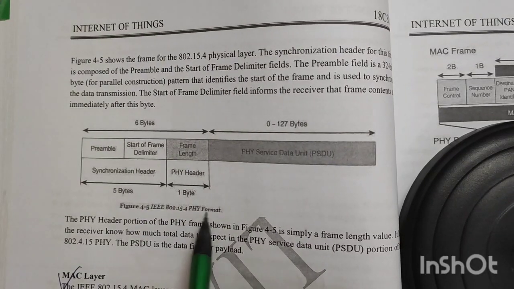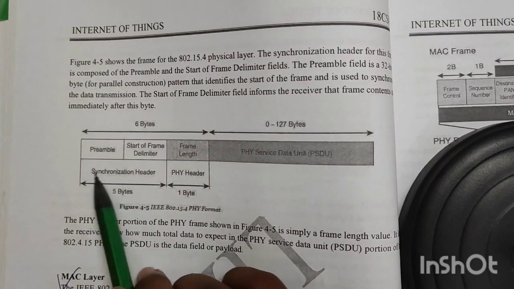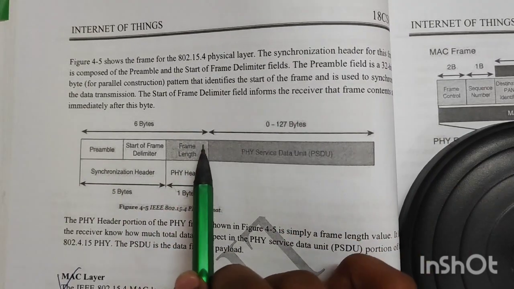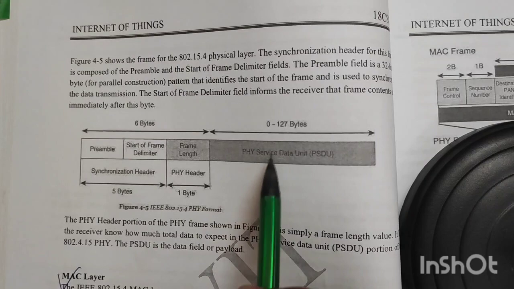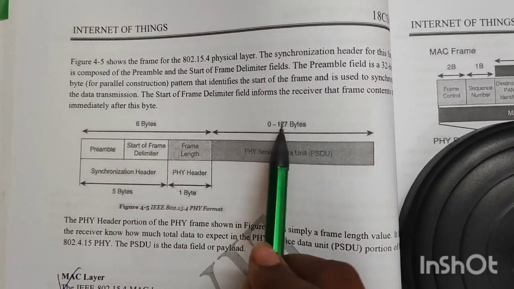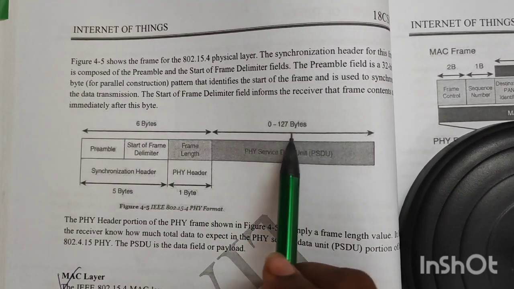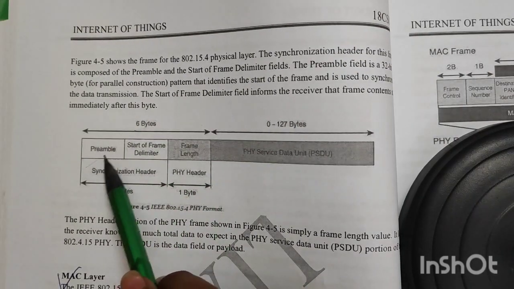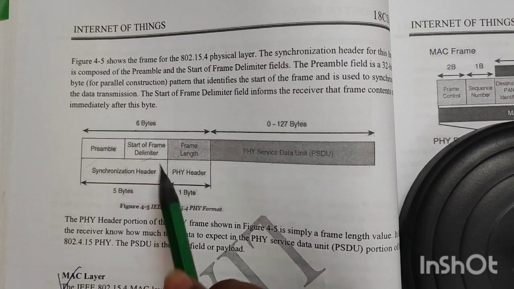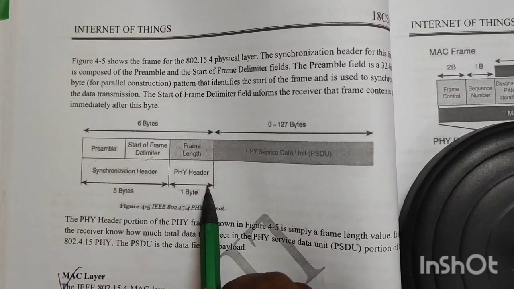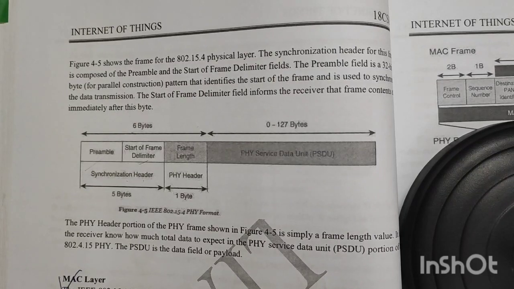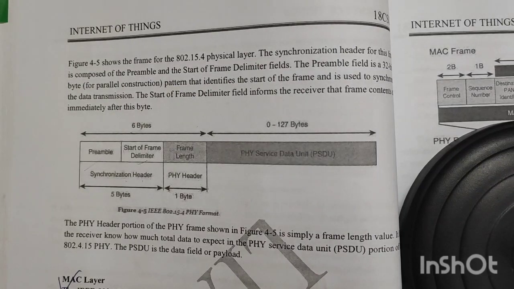We have the format for PHY. You have a preamble, a start frame delimiter, frame length, and then the PHY service data unit. This contains the data, that is 0 to 127 bytes, and then you have 6 bytes for the preamble, start of frame delimiter, and frame length. This is your PHY header, and this is your synchronization header. This is for your physical layer.